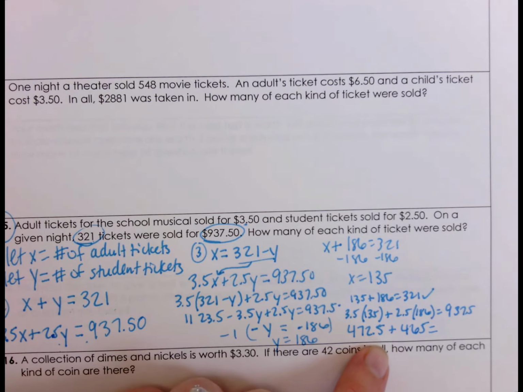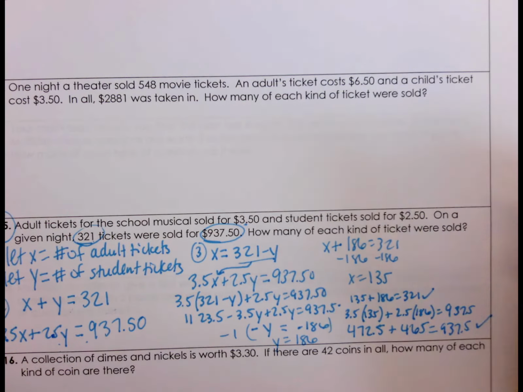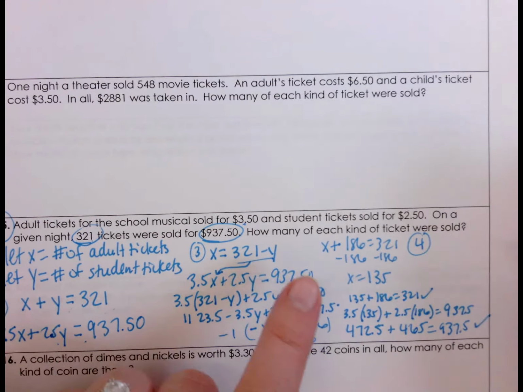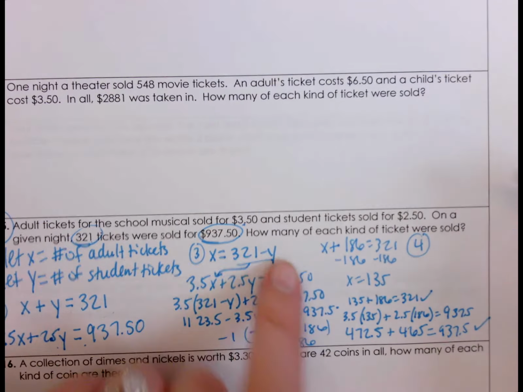And if I add those two together, I do get the total amount that they sold. So that works as well. So the final step is to answer how many of each kind of ticket were sold.